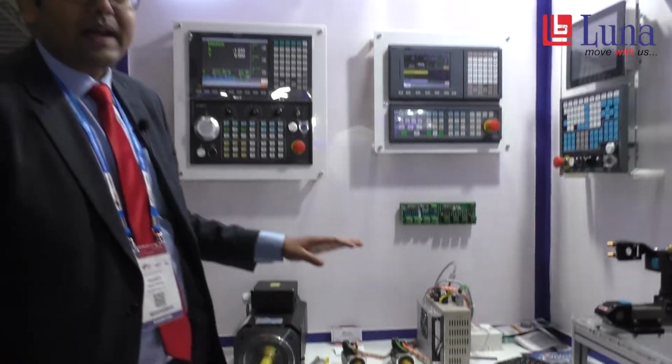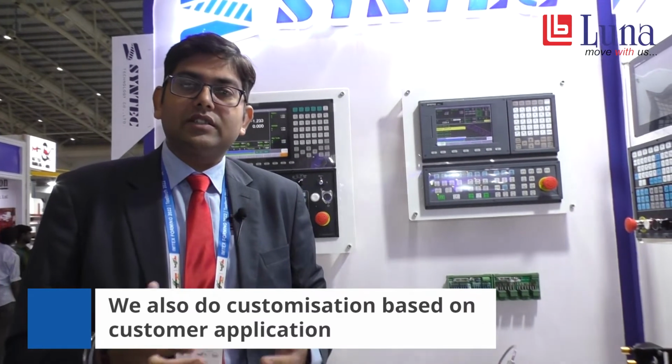This is the common package which we have used for maximum bill of materials, and then we also do customization based on customers' applications. Now here is the next range of controller.